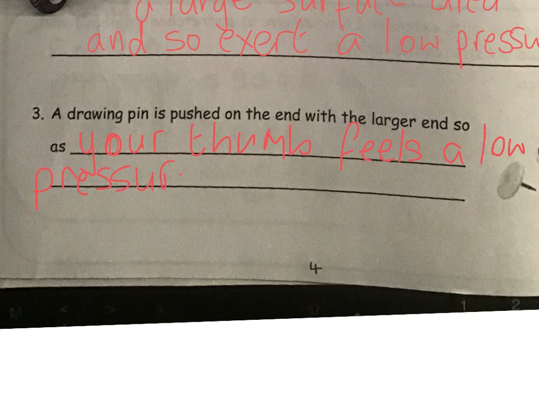But the point that gets into the board, the small end, exerts a high pressure. That's the same if you hammer a nail into a wall.